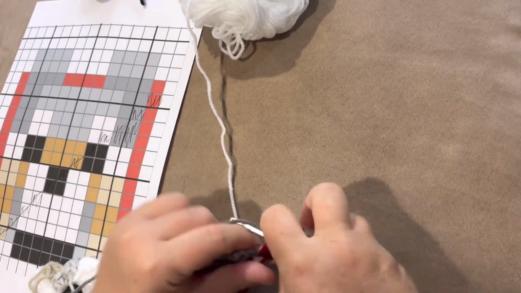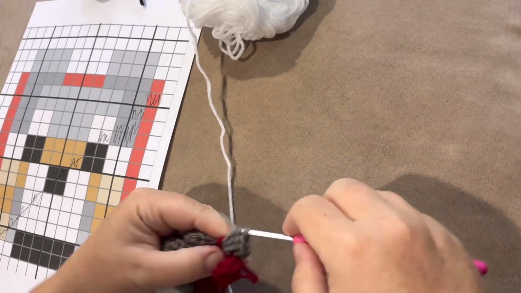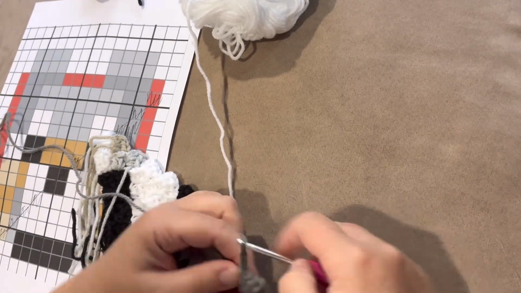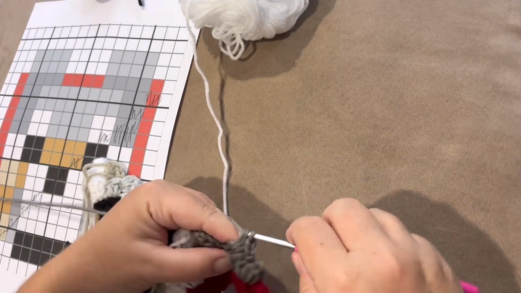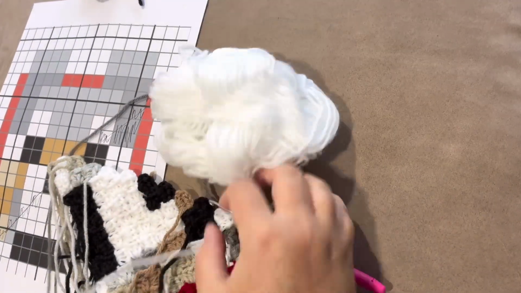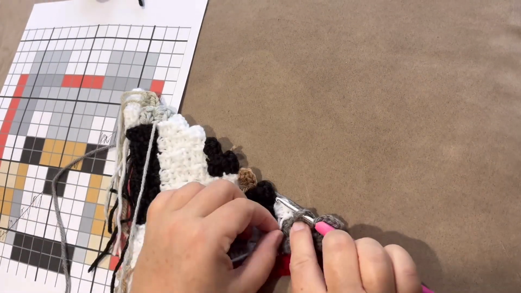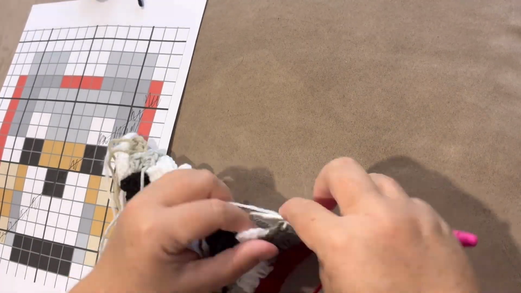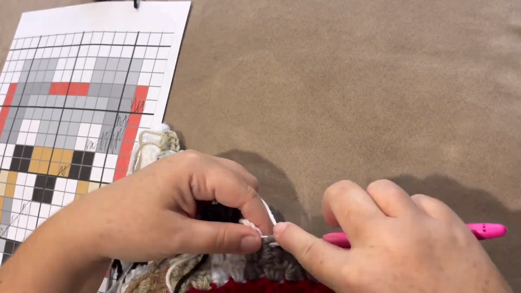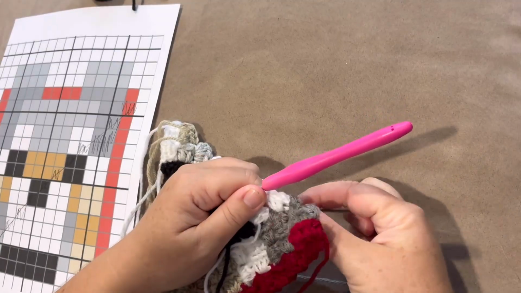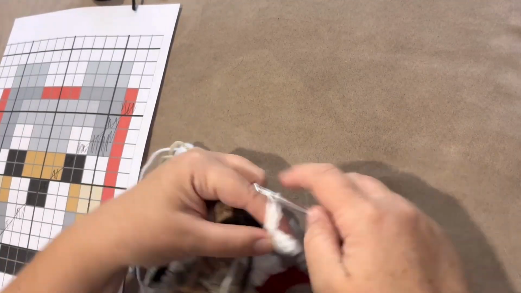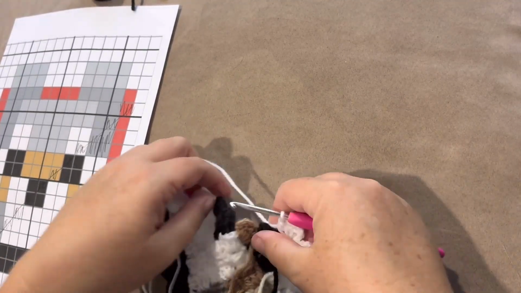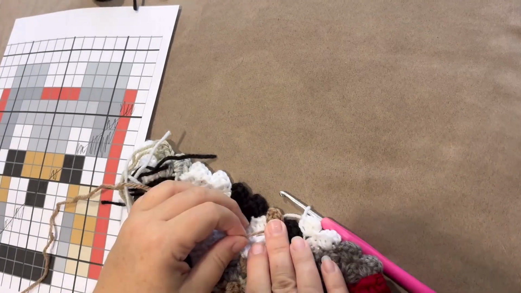I take a lot of time to make sure everything is really neat and tidy, and that's how you get really nice pixels. Each block that I go into, because there's a lot of color changes, I make sure that everything is nice and evenly tightened, and then when you do your block or your pixel, that locks everything into place, ready to come back down the other side.